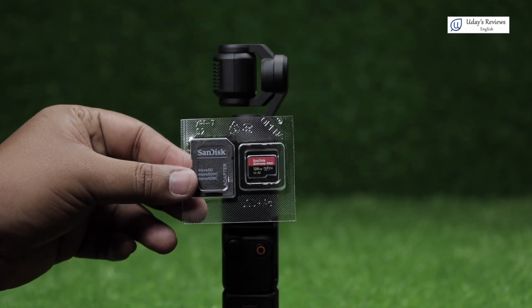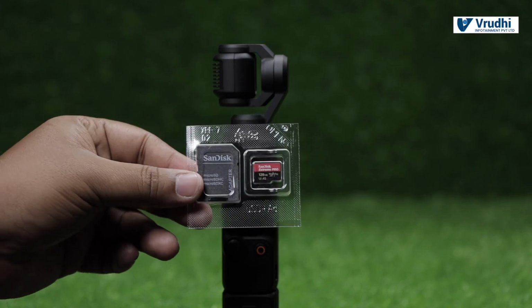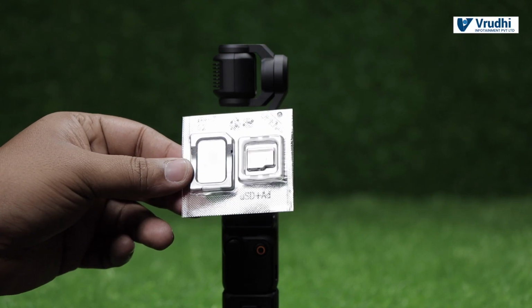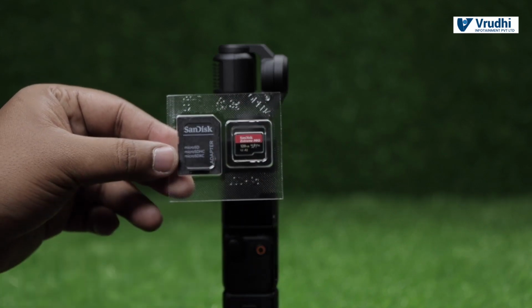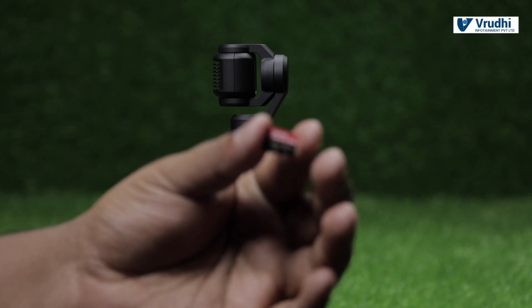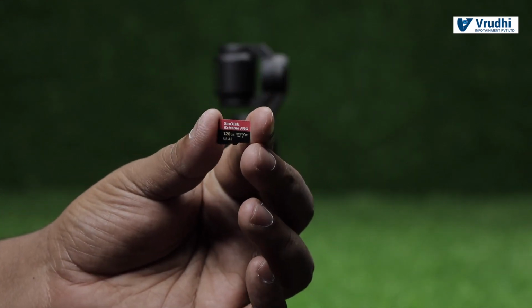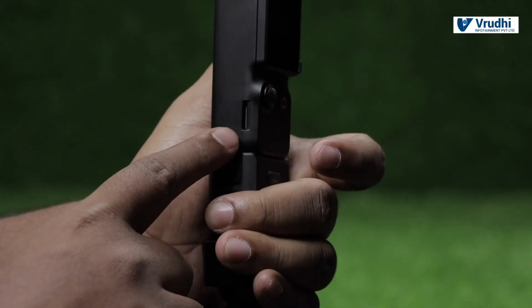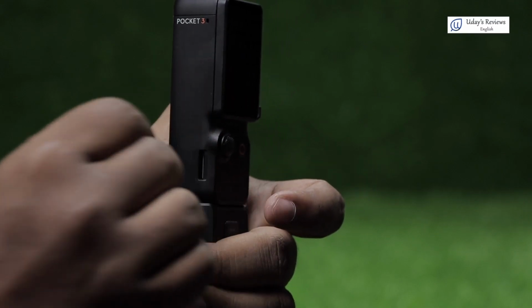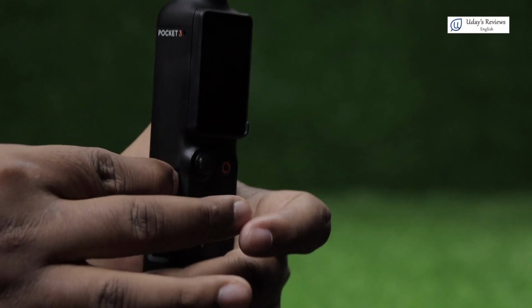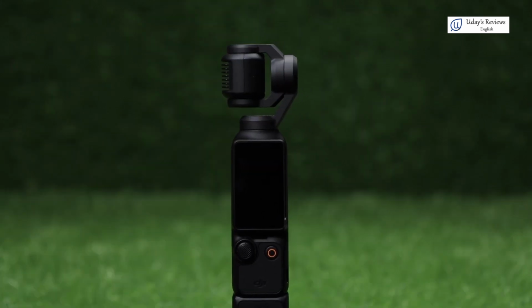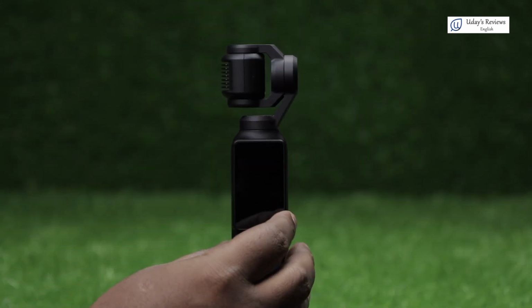Once we pop out the card, it looks like this in the plastic. I'll remove this plastic also. This card comes with an adapter also here, and this is the card. I removed it out, so I'll just insert it into the Osmo Pocket 3. Over here the card slot is there. I'll be inserting this way. So this is the card slot. After we insert the card, I will switch on the Osmo Pocket 3.